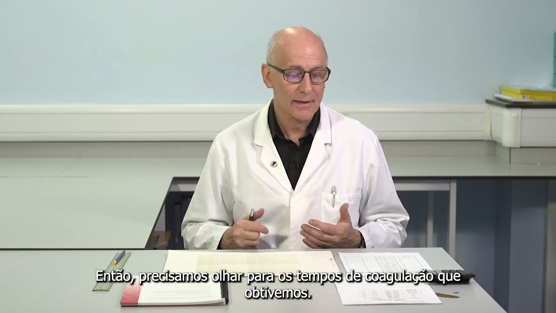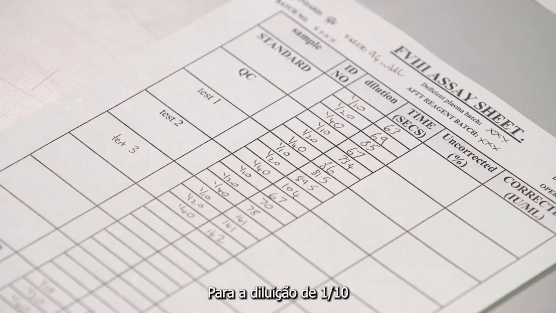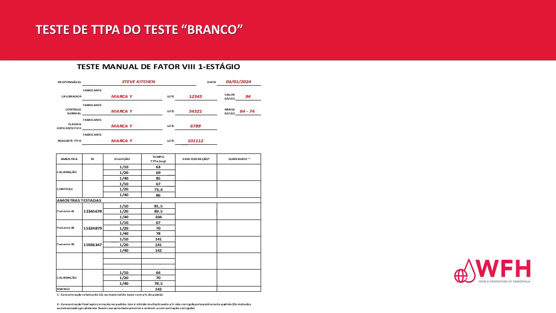So we need to look at the clotting times we obtained. For the 1 in 10 dilution, at the beginning of the assay, 63 seconds. When we repeated the standard at the end of the assay, 1 in 10 dilution, 64 seconds. Not identical, that's typical, but a very similar result, an acceptable variability, the same answer. For the 1 in 20 dilution, beginning of the assay, 69 seconds. End of the assay, 70 seconds. Once again, very similar, acceptable variation.